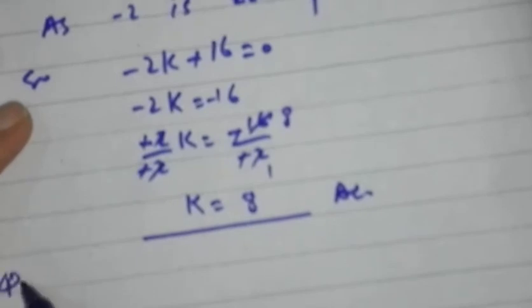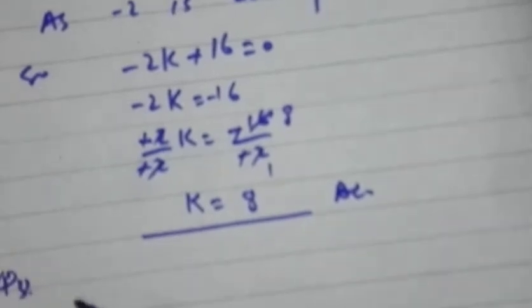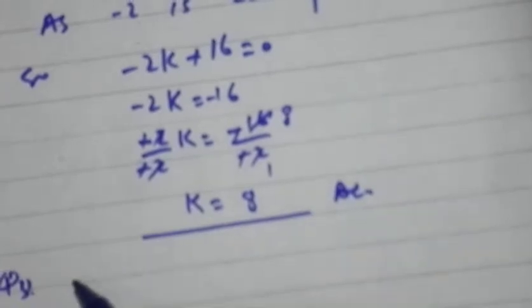Now question number 3. Question 3 is, use synthetic division to find the value of p and q if x plus 1 and x minus 2 are the factors of x cubed plus p x squared plus qx plus 6. Solution.